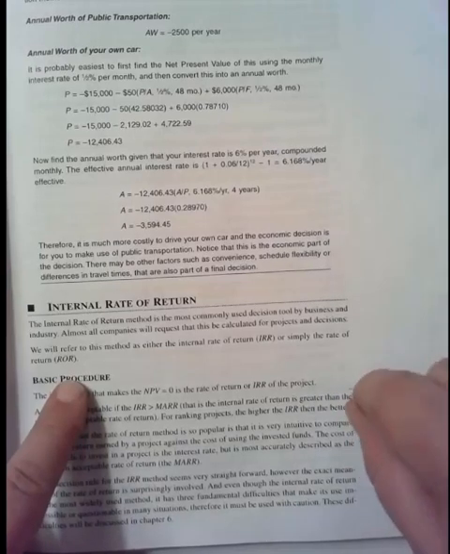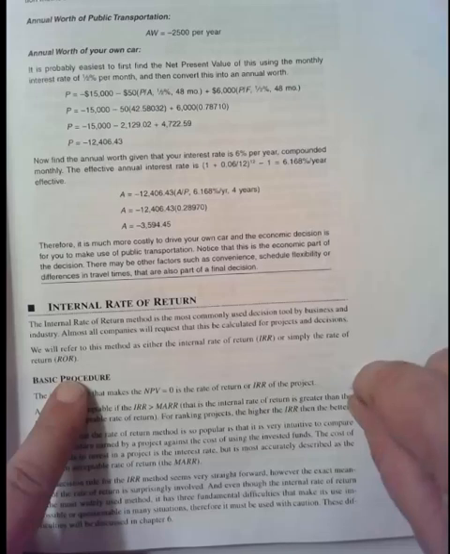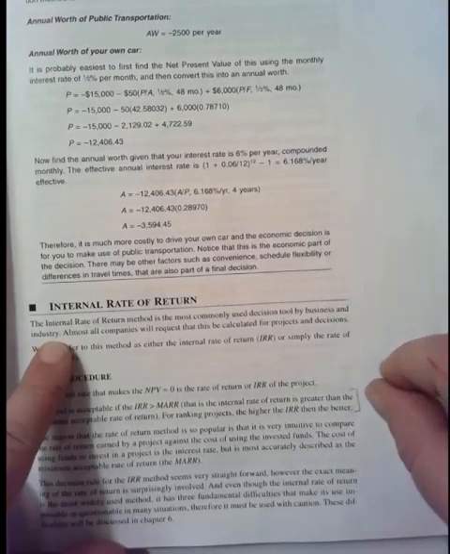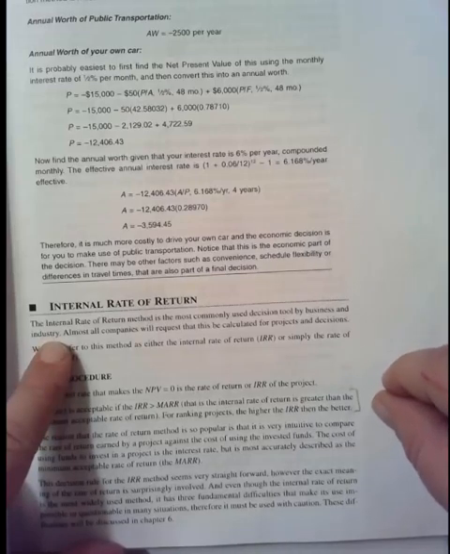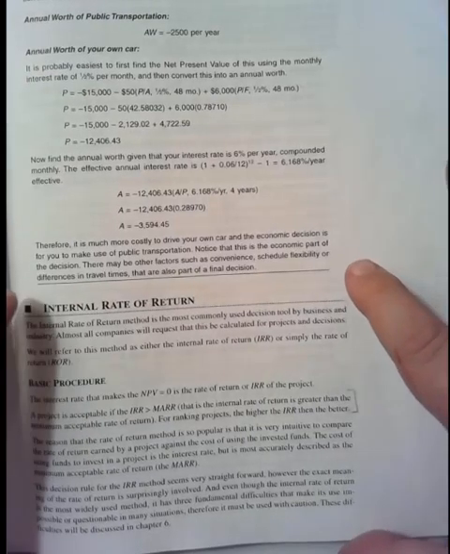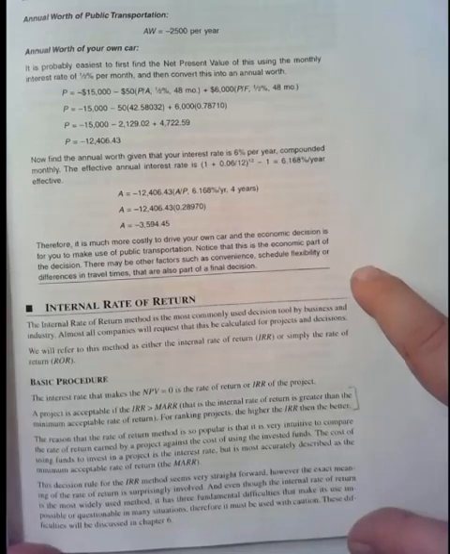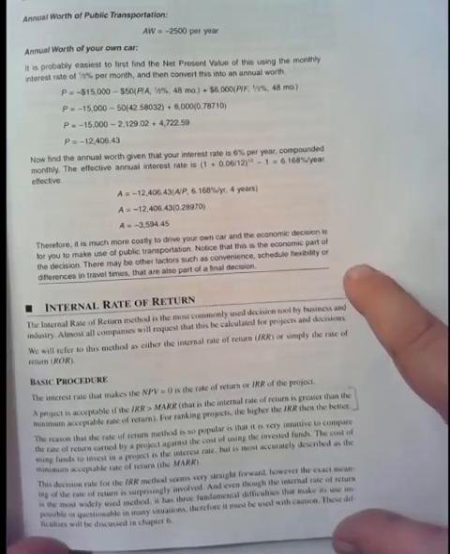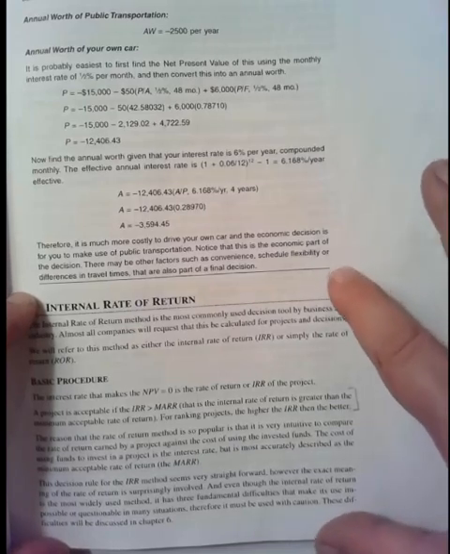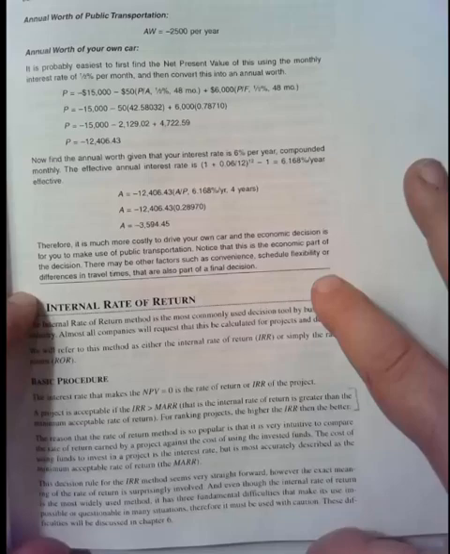So if our minimum acceptable rate of return, MARR, is 12%, and the internal rate of return of the project that we are evaluating is only 8%, then that's not a good project for us, because it does not return as much as we want. So the rule to accept projects when applying the internal rate of return is to accept projects that have an internal rate of return greater than the minimum acceptable rate of return.